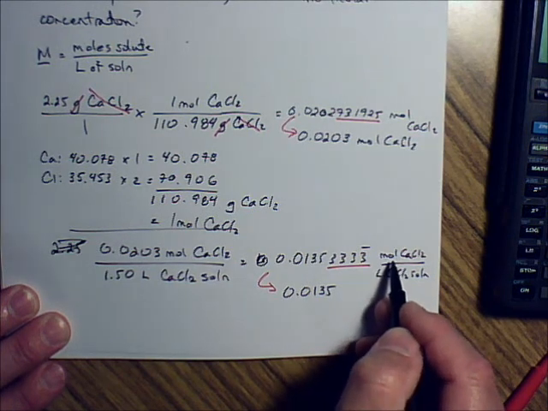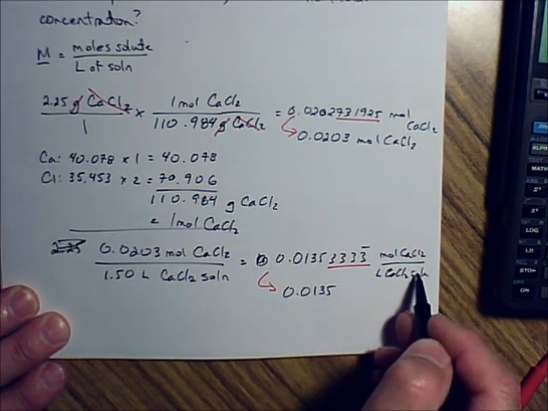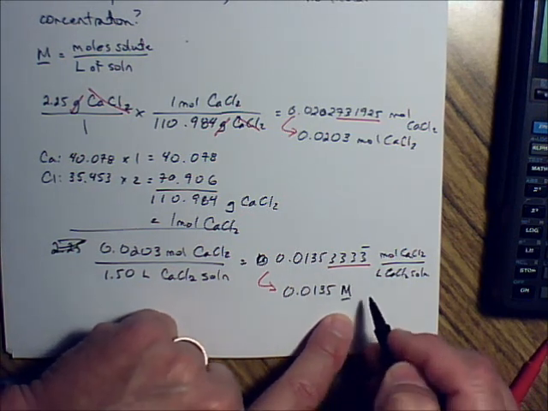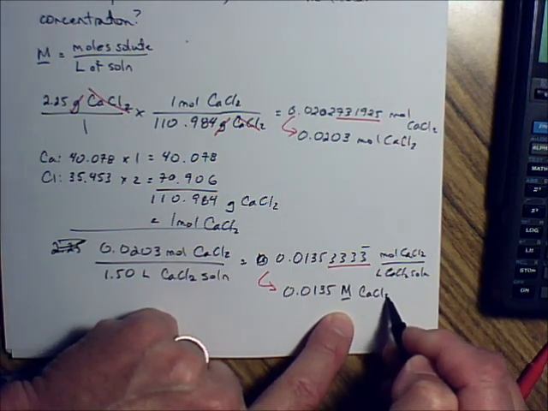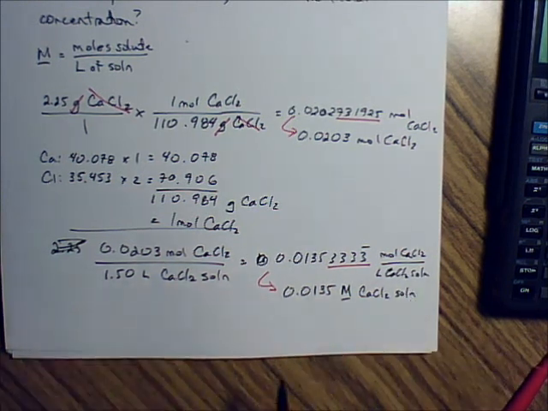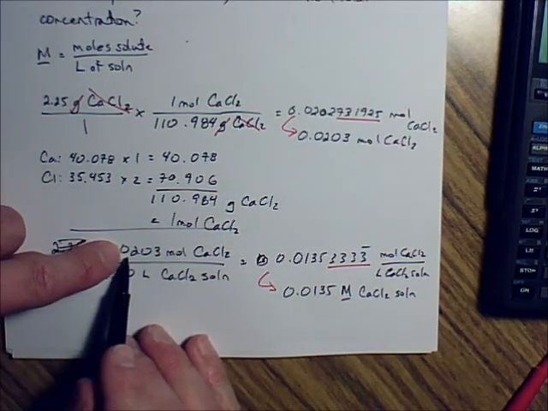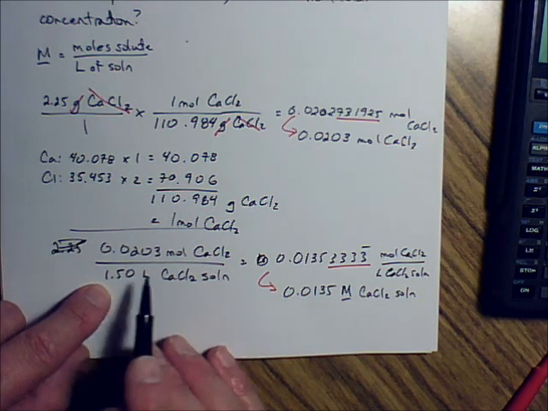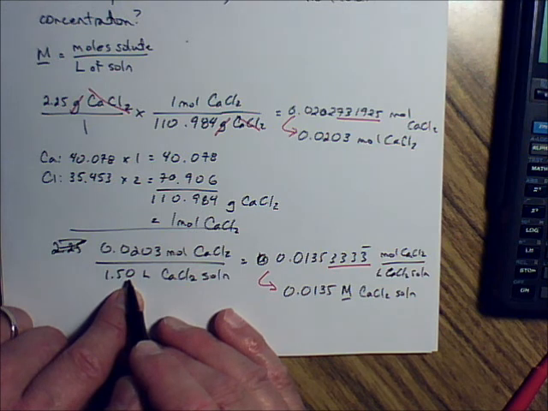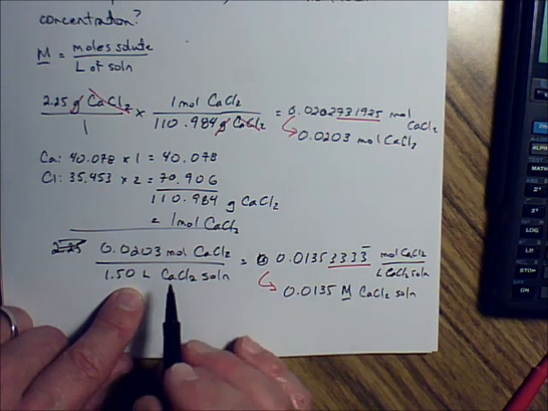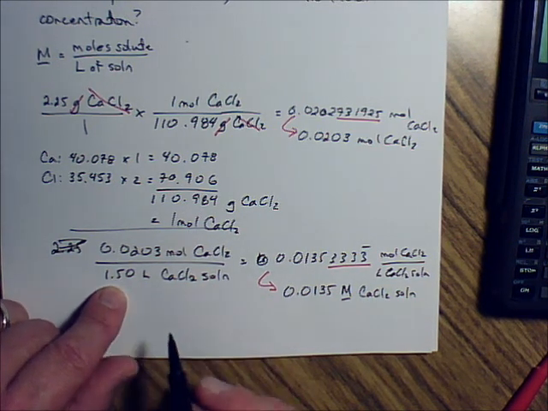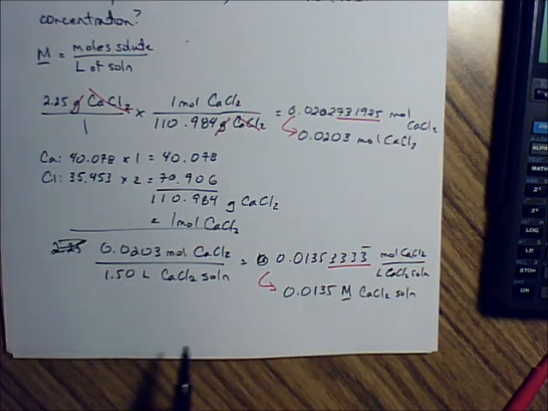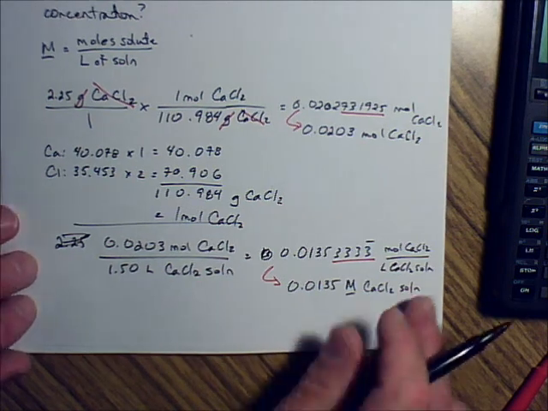0.0135. And since moles of solute over liters of solution is molarity, we can write it as a capital M with a line under it. Molarity, calcium chloride. What now? Well, there are 3 significant digits here because leading zeros are not significant. These are 3 significant digits because this trailing zero is significant. If it follows a decimal place and a non-zero digit, it's significant. In both cases, we have 3 digits. So our final answer needs to have 3.